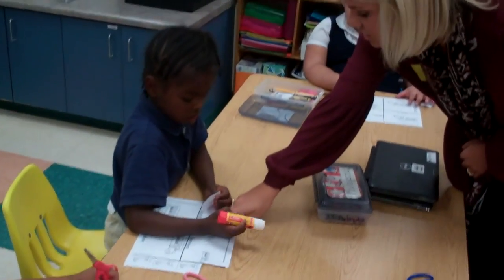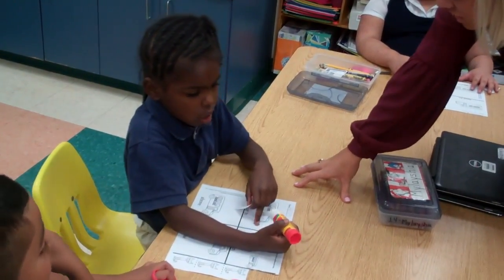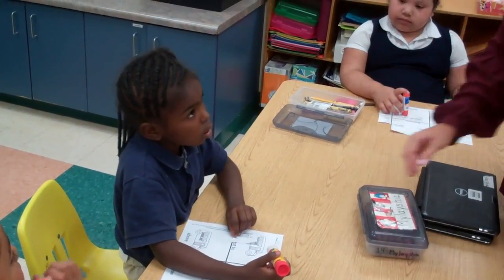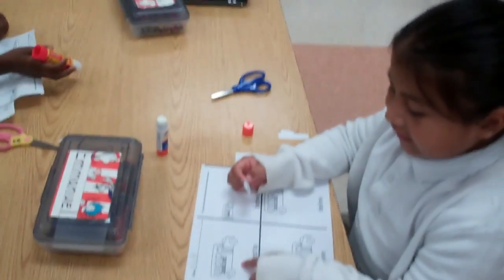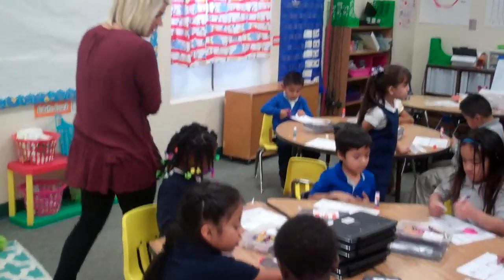This is the tricky one. Think of this as in front of the bus. Think of this as behind the bus. Where would it be if it's next to? See, you knew. Good job. Looking good.